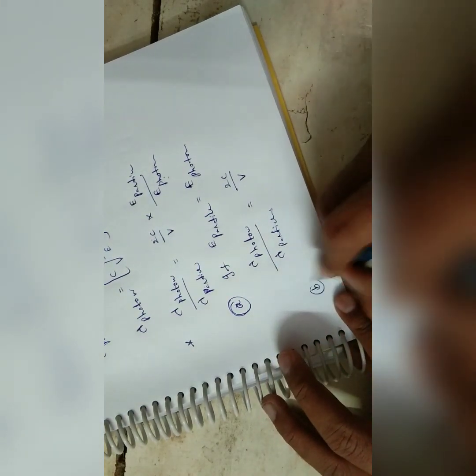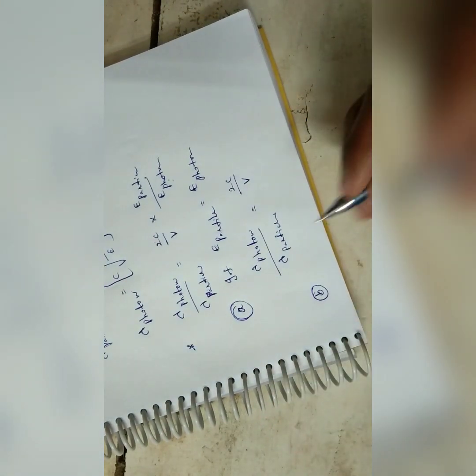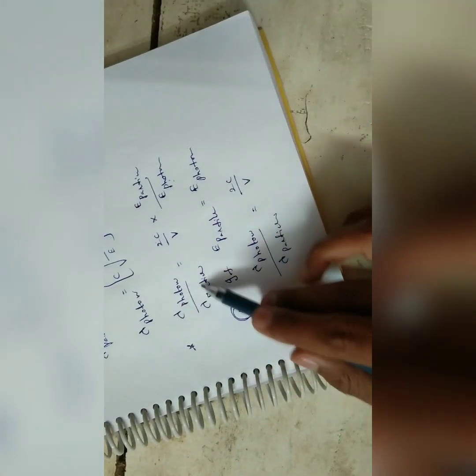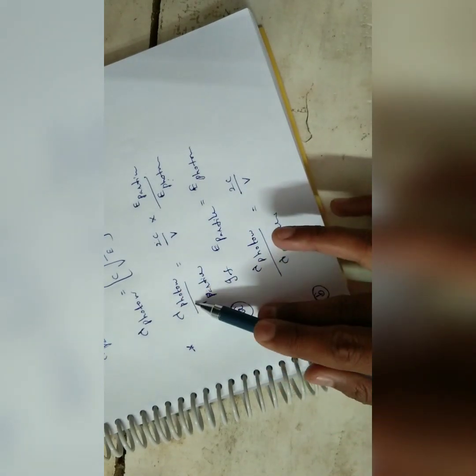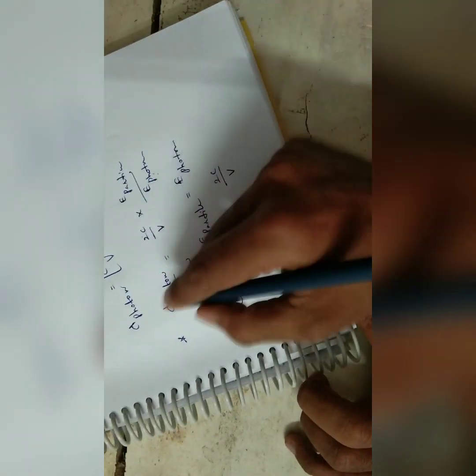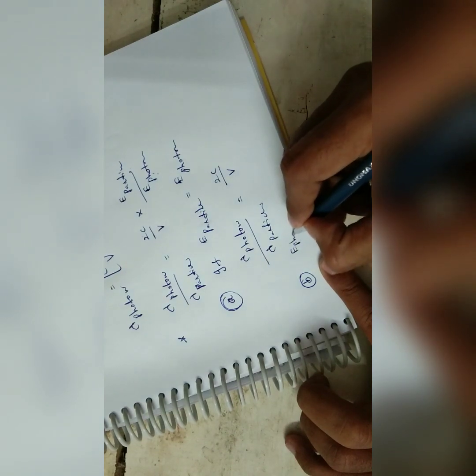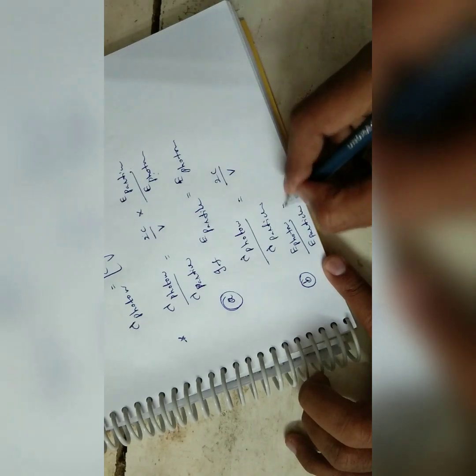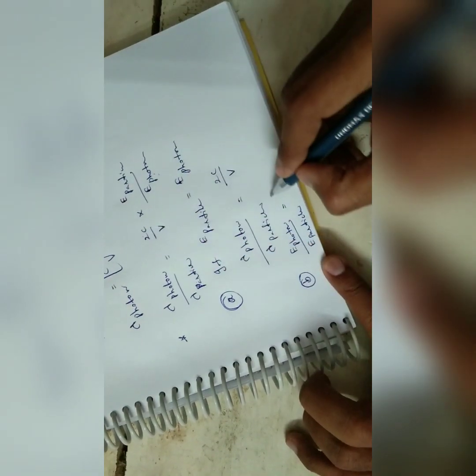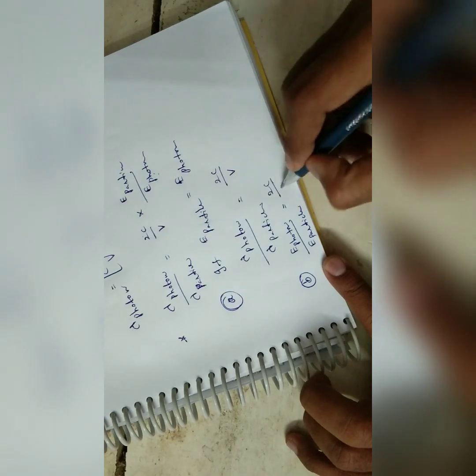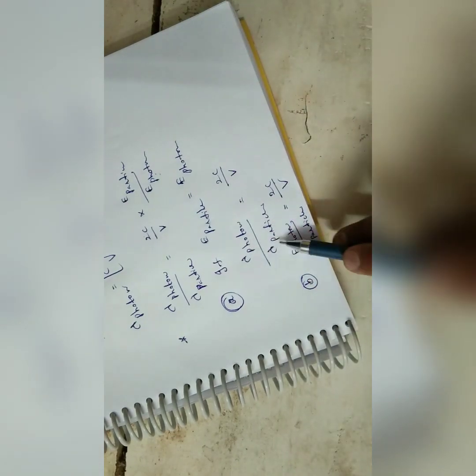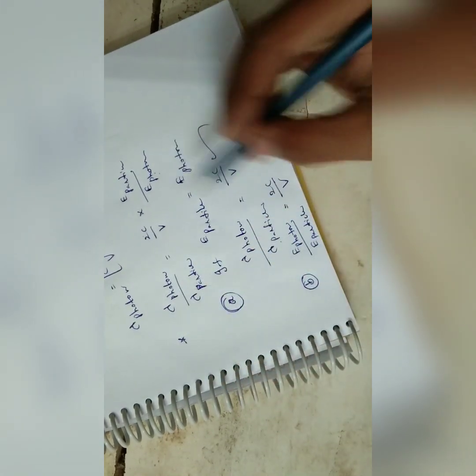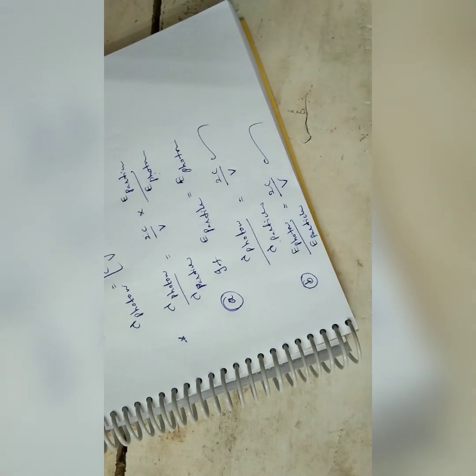The second point: previously the energies were equal, now the wavelengths are equal. Then the wavelengths can be cancelled, and by cross multiplication, E photon by E particle is equal to 2c by v. Previously lambda photon by lambda particle was equal to 2c by v; now if the wavelengths are equal, then E photon by E particle is equal to 2c by v.